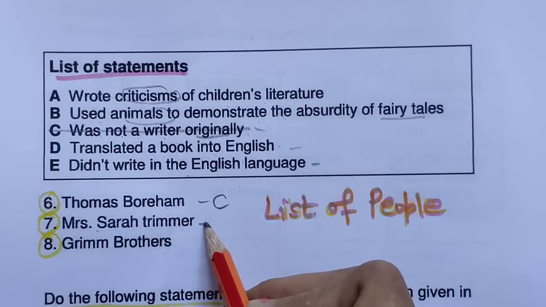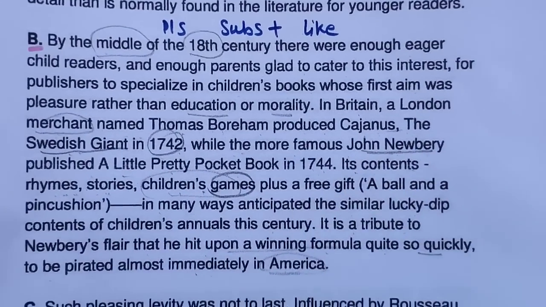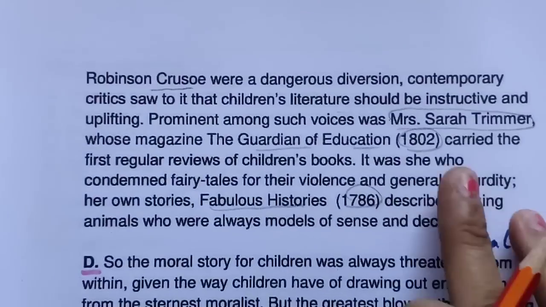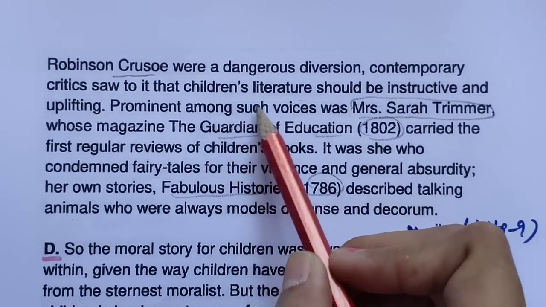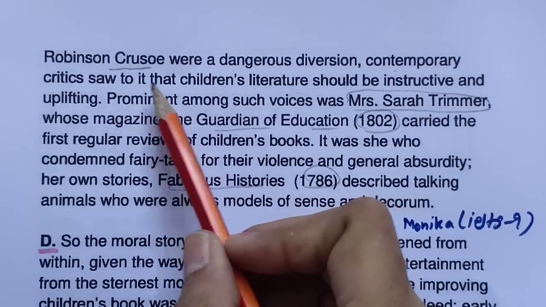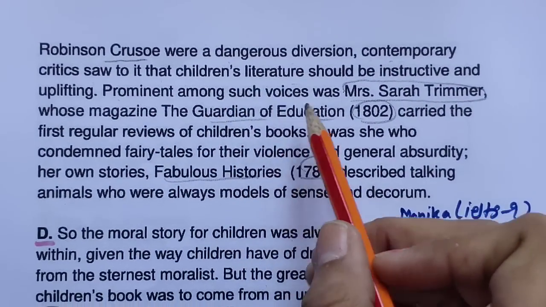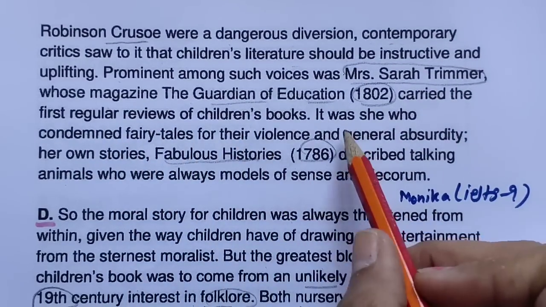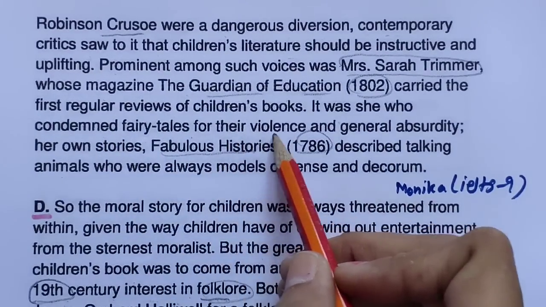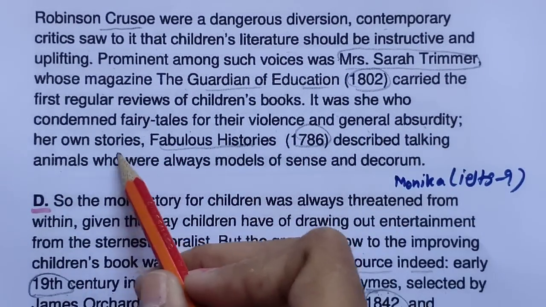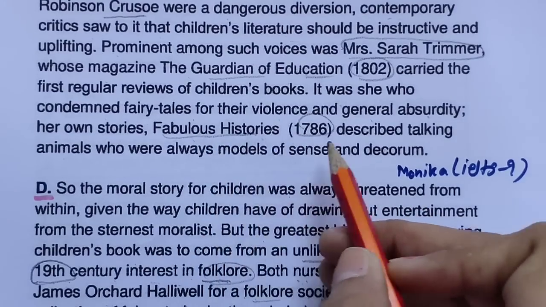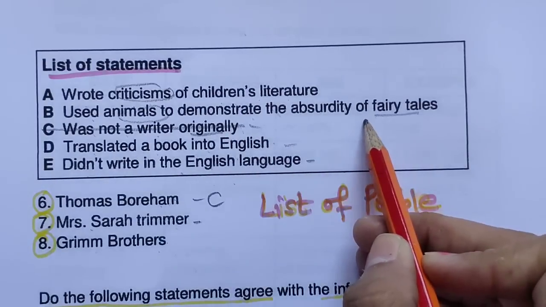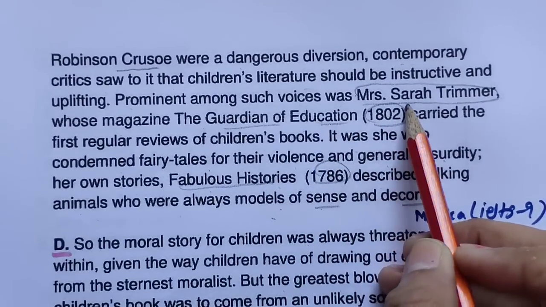Now Mrs. Sarah Trimmer. Let's find out about Mrs. Sarah. She was on another page, in the next paragraph. What she is saying was a dangerous diversion. Prominent among such voices, Mrs. Sarah Trimmer, whose magazine carried the first regular reviews of children's books. It was she who condemned fairy tales for their violence and general absurdity. Her own stories and fabulous histories describe talking animals who were always models of sense and decorum.